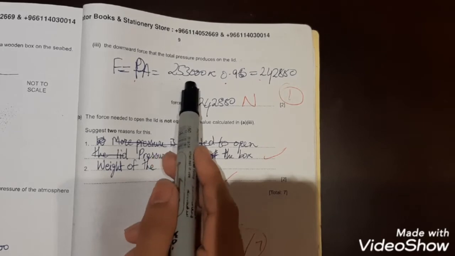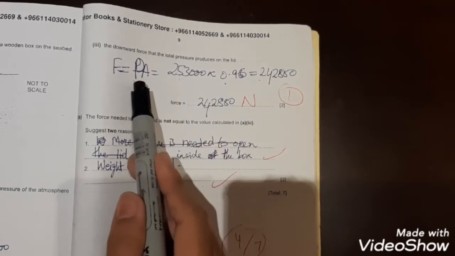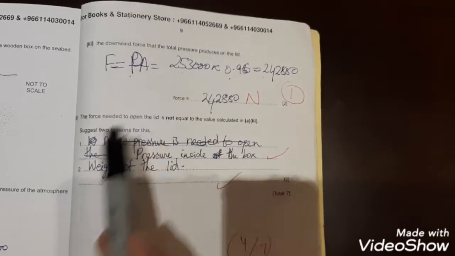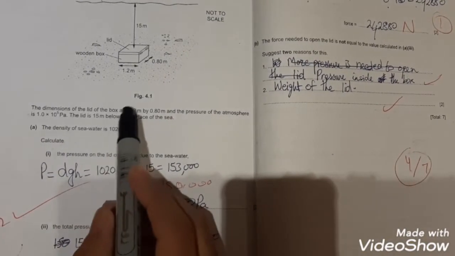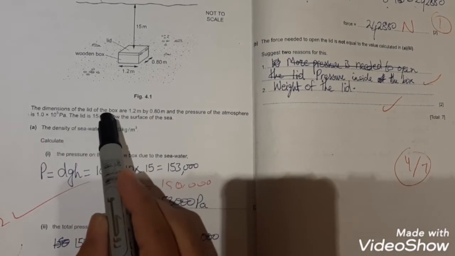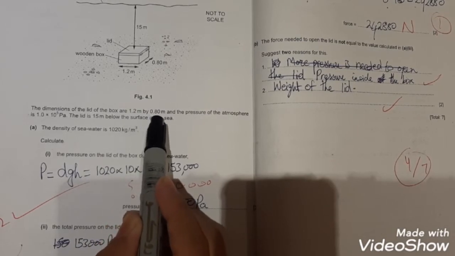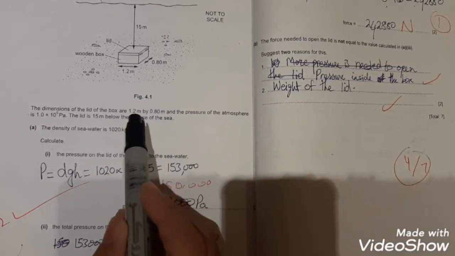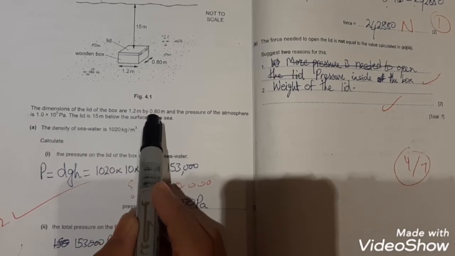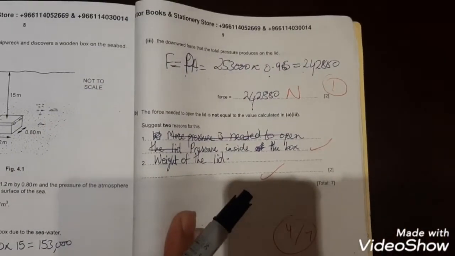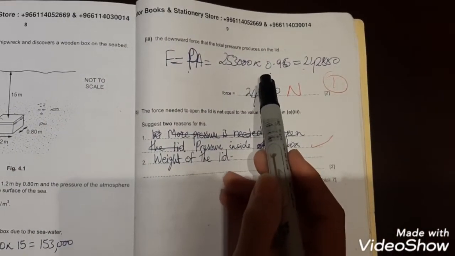So 253,000 multiplied by the area of the lid. So they are given in the statement that the dimensions of the lid of the box are 1.2 meters by 0.8 meters. So we will multiply 1.2 multiplied by 0.8, which will be 0.96 meters squared.